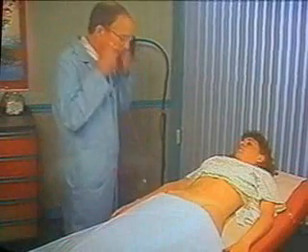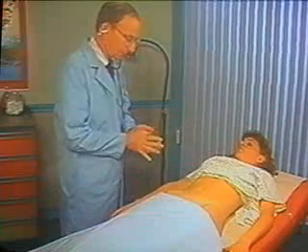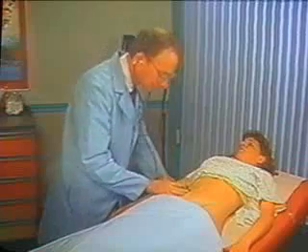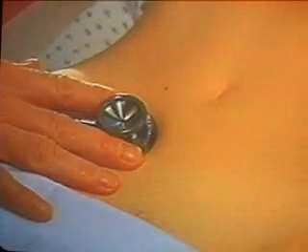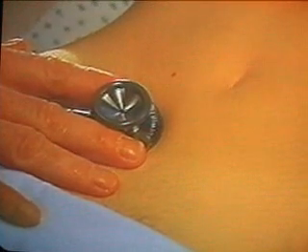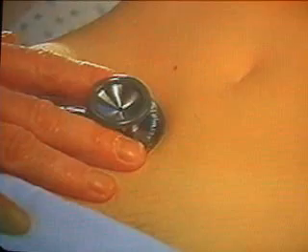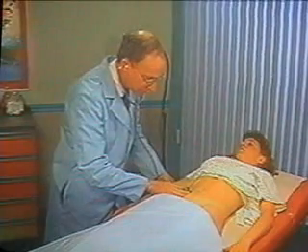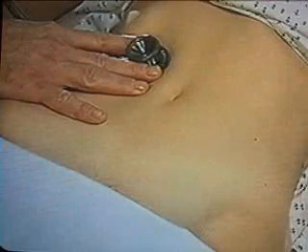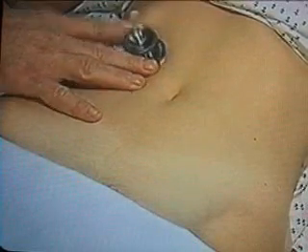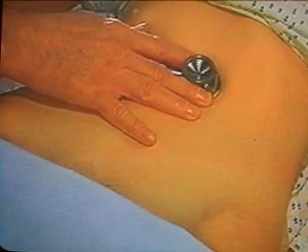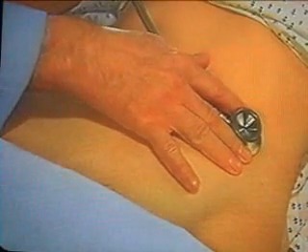Next, listen for bowel sounds by placing the diaphragm of the stethoscope gently on the right lower quadrant. Listen to their pitch, quality, and frequency. If the patient has hypertension, listen for bruits over the right renal artery, aorta, and left renal artery.